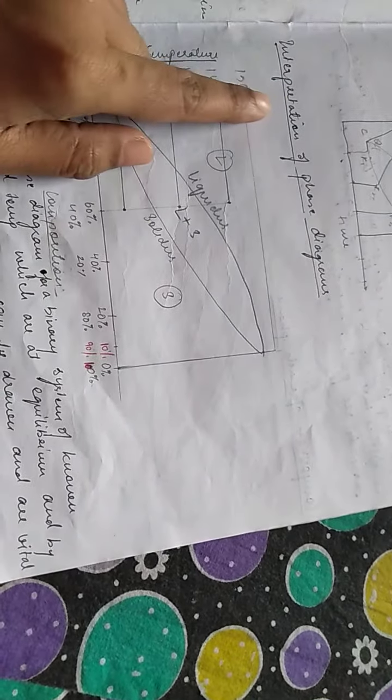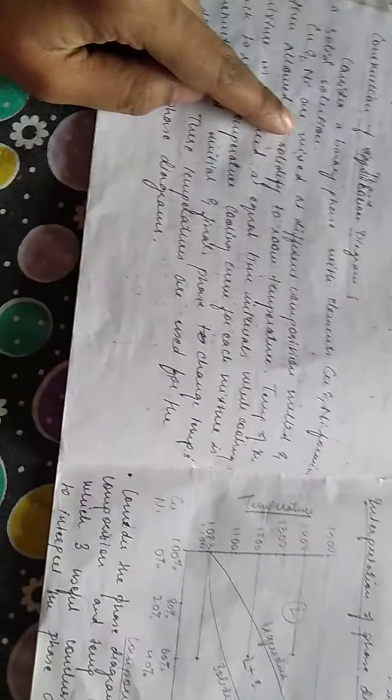Based on the interpretation and construction of phase diagrams, the entire problem solving goes on. So in the next video, when I am solving the problems, you should be referring to the interpretation and the construction of phase diagrams. Without these two, you cannot understand the problems. So please follow these videos and then get back to the problems.